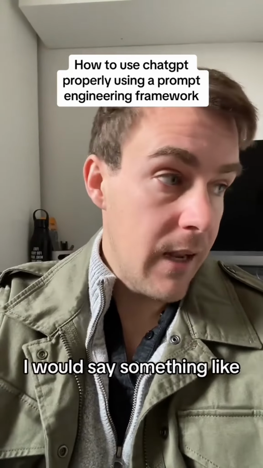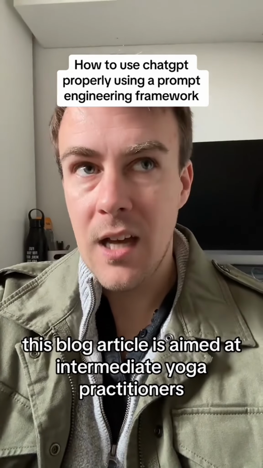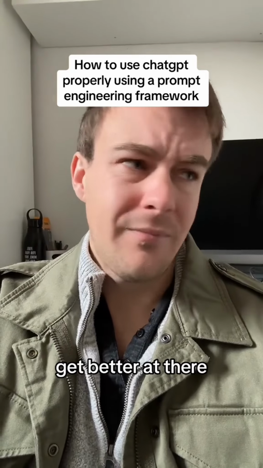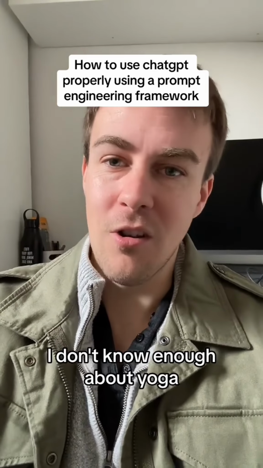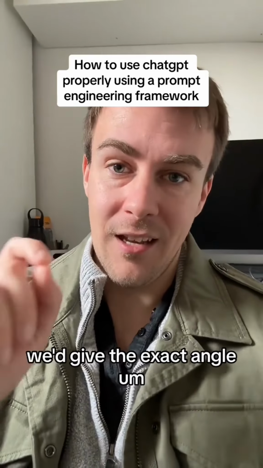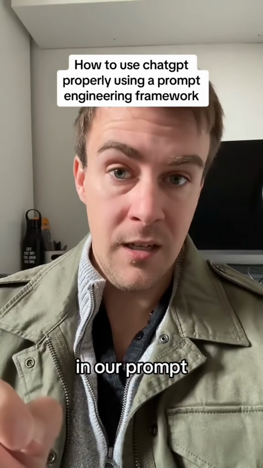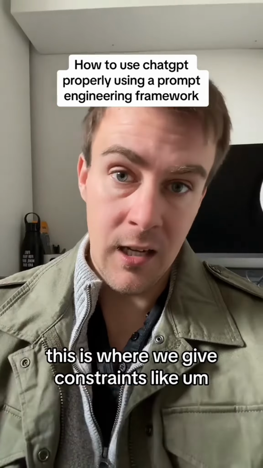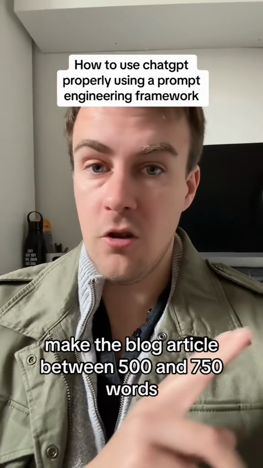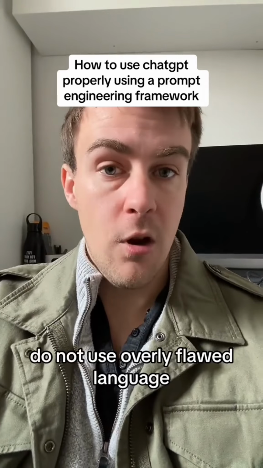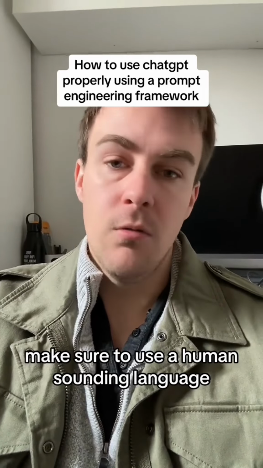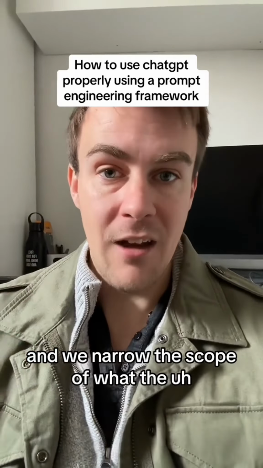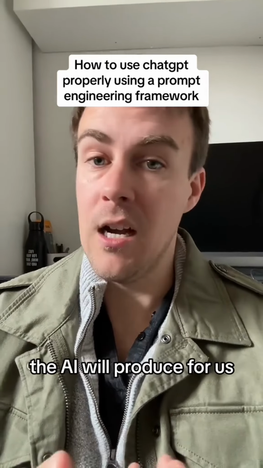So in the end goal, I would say something like, this blog article is aimed at intermediate yoga practitioners who are looking to get better at their yoga. We'd give the exact end goal in our prompt. And then the final step of RISEN is narrowing. This is where we give constraints like make the blog article between 500 and 750 words. Do not use overly floral language. Make sure to use human sounding language, for example. We just give constraints and then we narrow the scope of what the AI will produce for us.